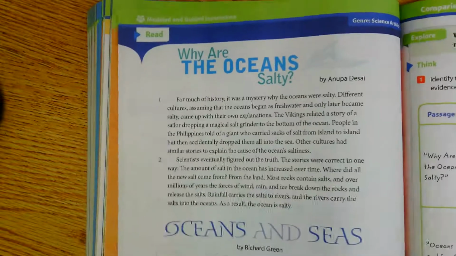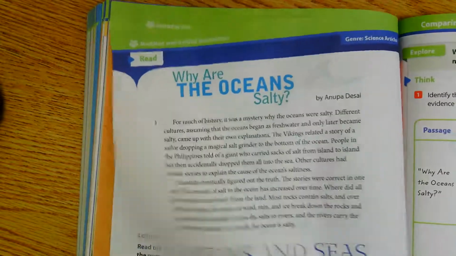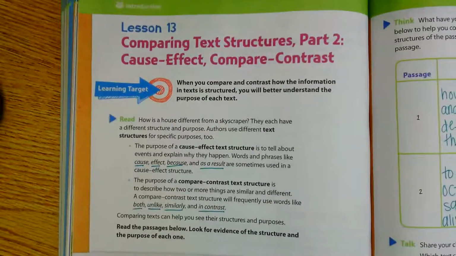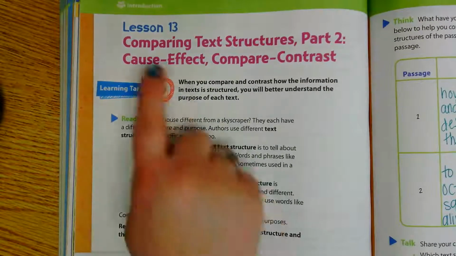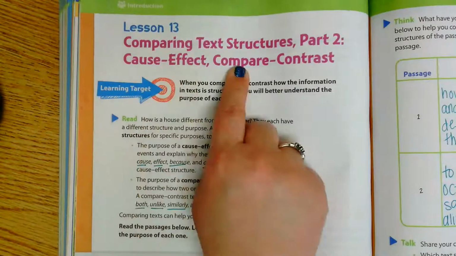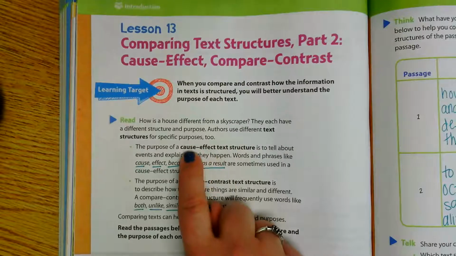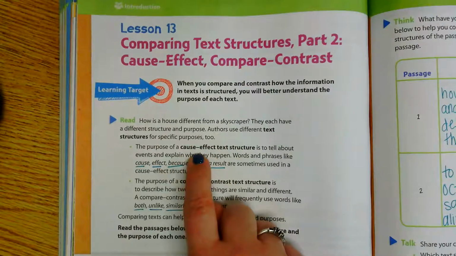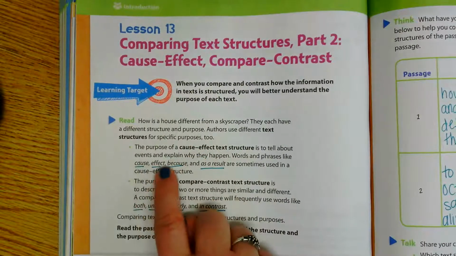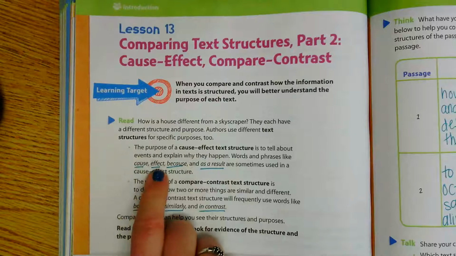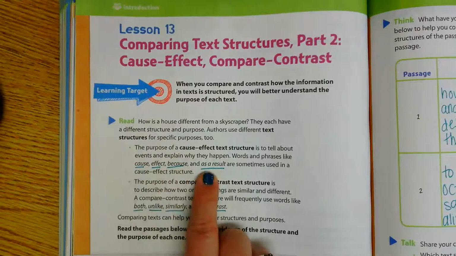So let's just look back at the lesson that we did earlier in the week, or earlier in the day, maybe for you at home. We talked about what it means for an author to use text structures that are cause and effect and compare and contrast. With cause and effect, cause is why something happens, effect is what happens, and there are certain keywords we might see in a text if the text structure is cause and effect. Those would be words like cause, effect, because, as a result.